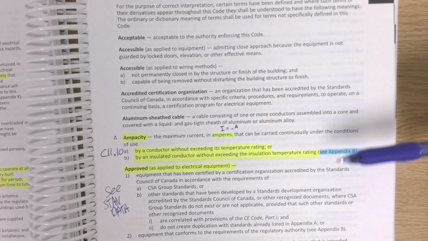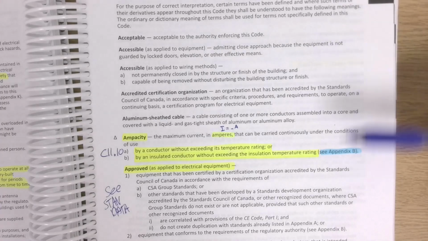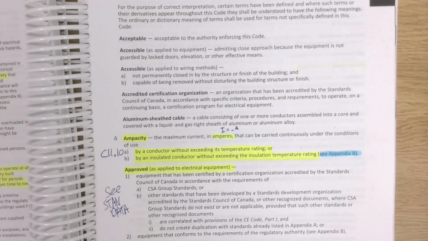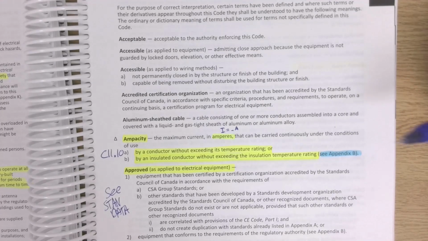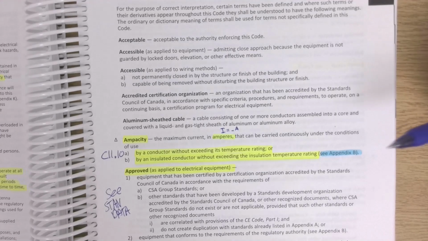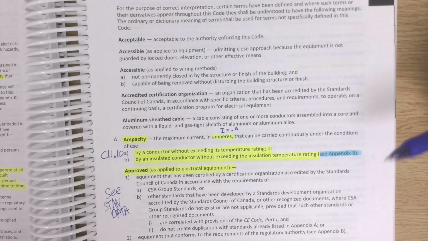Now, you'll see me highlighting some things, not highlighting other things. It's up to you whether or not you want to highlight your code book. As I said at the start of the lecture, you will get a paper code book for your TQ. As far as I know, it will be brand new. So the code book you get to write your TQ will have no highlights.